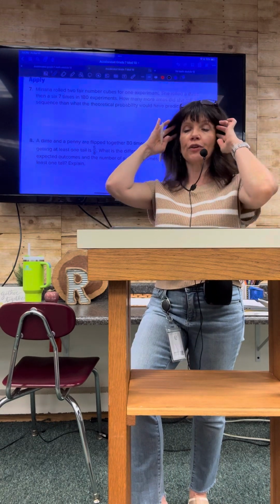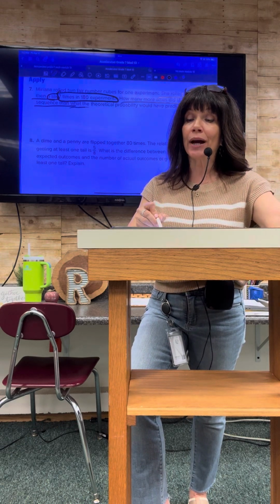I want everybody's eyes on the next page at the top. Number 7, Mariana rolled 2 fair number cubes for 1 experiment. She rolled a 3, then a 6. How many times? 7 times in 180 experiments. 7 out of 180. How many more times did she roll this sequence than what the theoretical probability would have predicted? All right, so let's go back to theoretical probability.